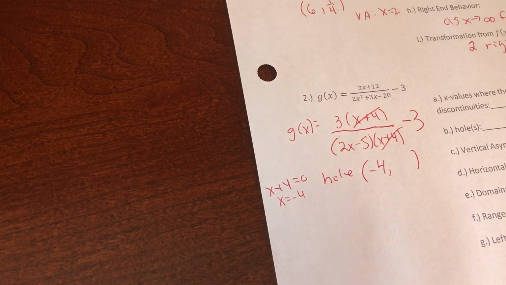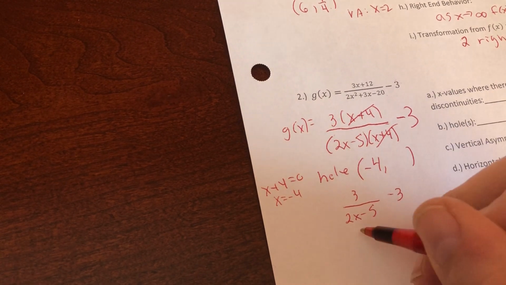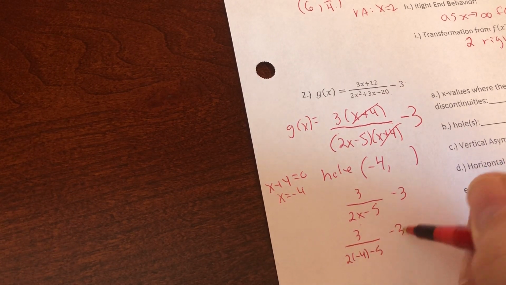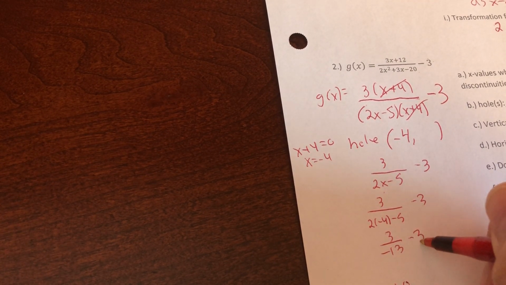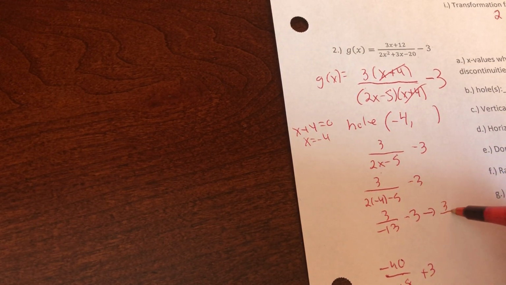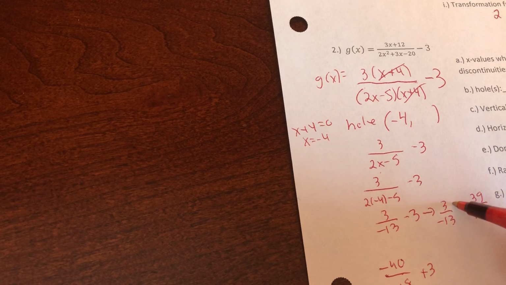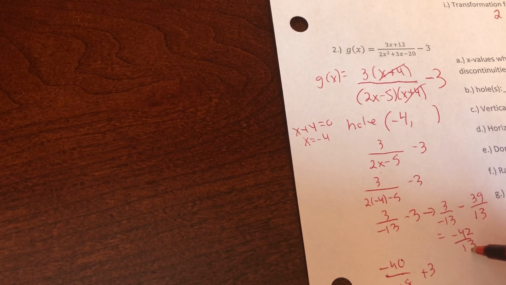To figure out the y value of the hole, what we have left here now is 3 over 2x minus 5, minus 3. And we're going to plug this negative 4 in. 3 over 2 times negative 4 minus 5. Negative 8 minus 5 is negative 13. So this is 3 over negative 13 minus 3. And we need a common denominator here. So this is going to be 3 over negative 13 minus what, 39 over 13, because that's minus 3. And this is, let's see, what do we have here? 3 minus 39 is negative 42 over 13.